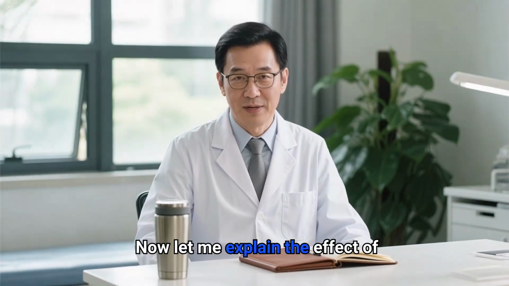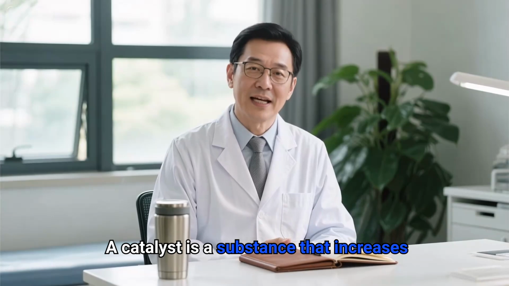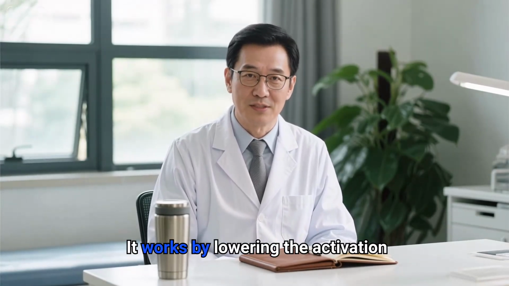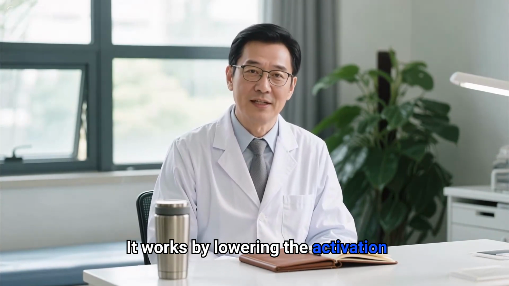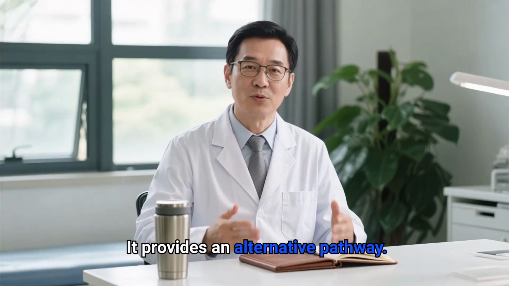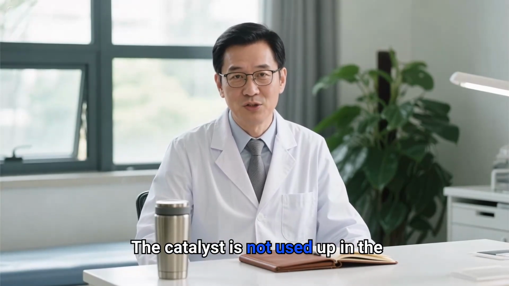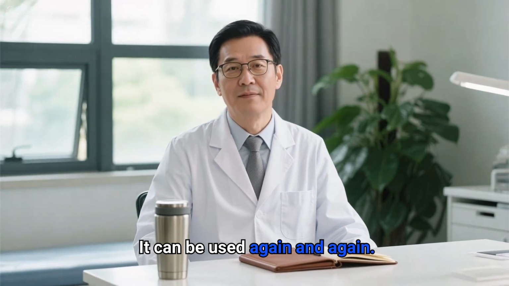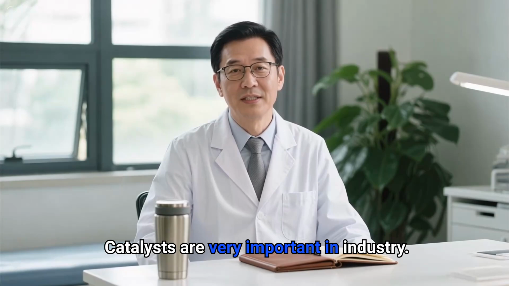Now, let me explain the effect of catalysts. A catalyst is a substance that increases the rate of a reaction without being consumed. It works by lowering the activation energy. It provides an alternative pathway. The catalyst is not used up in the reaction. It can be used again and again. Catalysts are very important in industry.